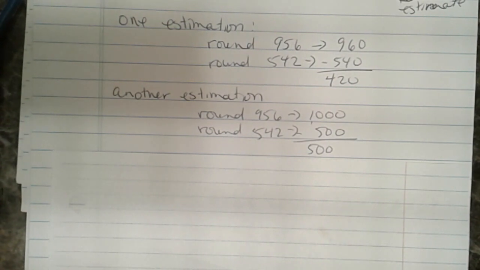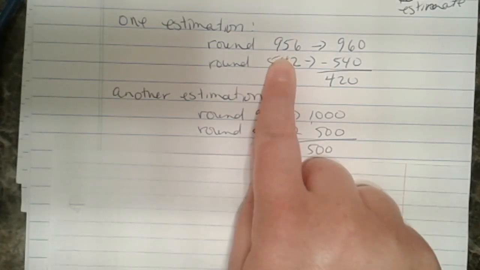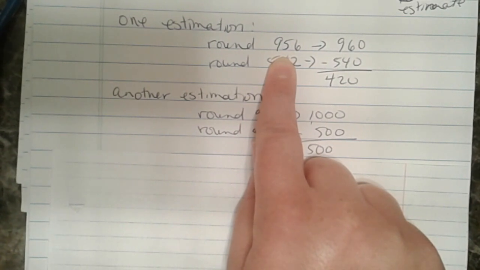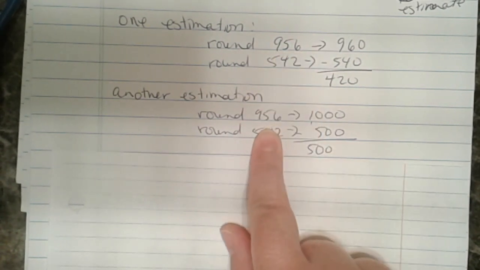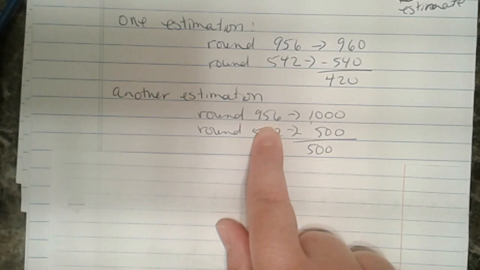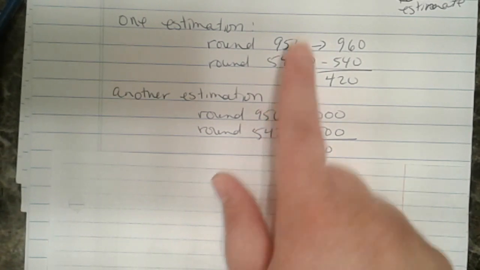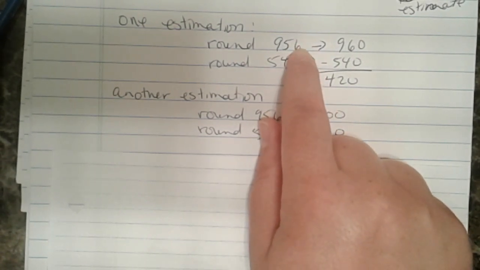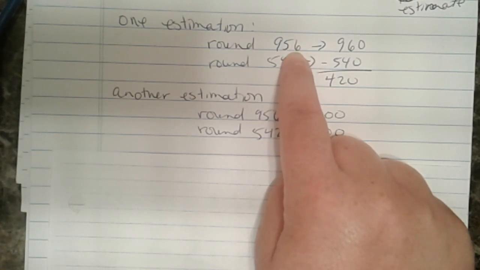Notice that 500 is a little bit farther away from 414, which is the actual answer. One of the reasons for that is the place value that we rounded. On this one, we rounded to the tens. On this one, we rounded to the hundreds. And remember the rounding rules? The rounding rules say that if the number to the right of the number that I want to round is 5 or greater, then we round up.